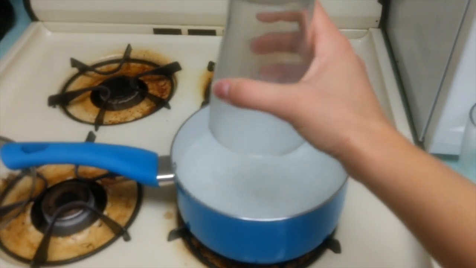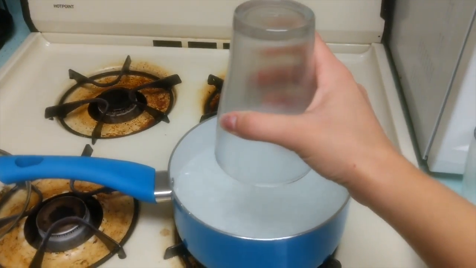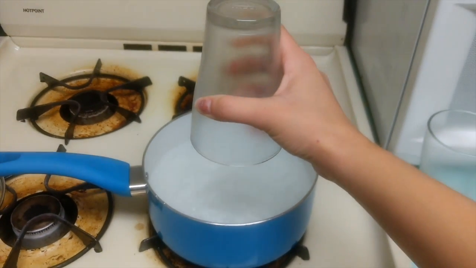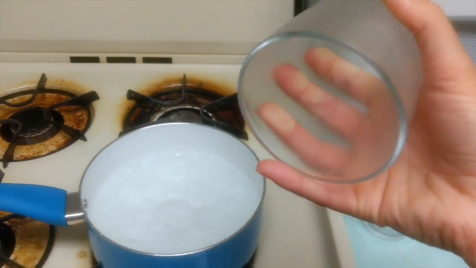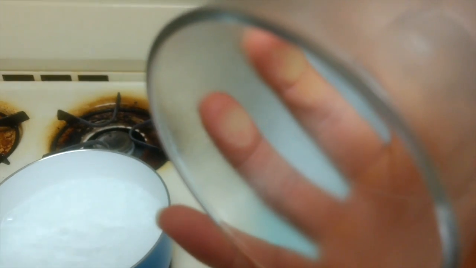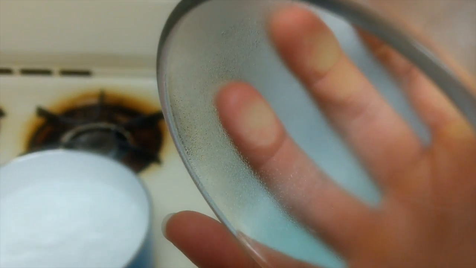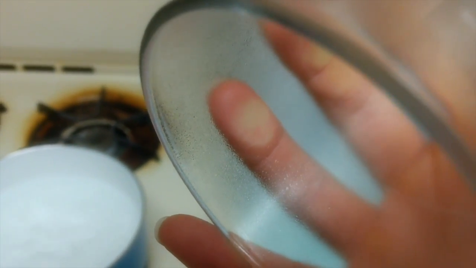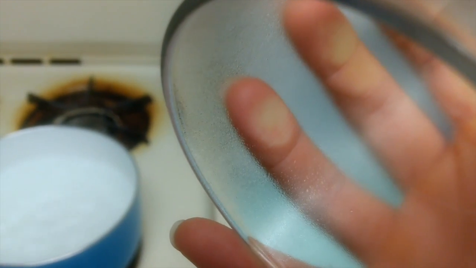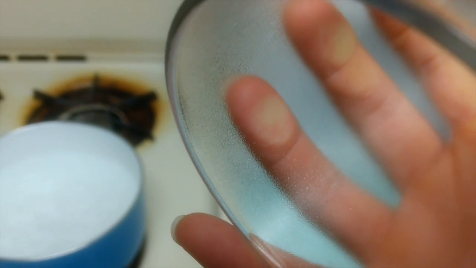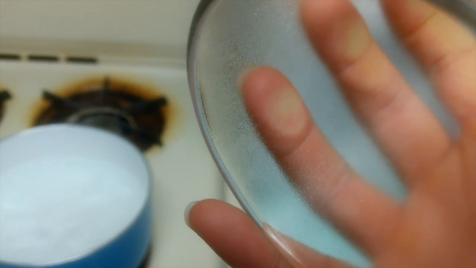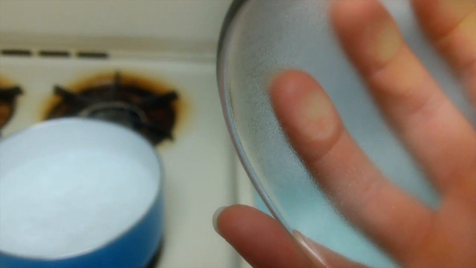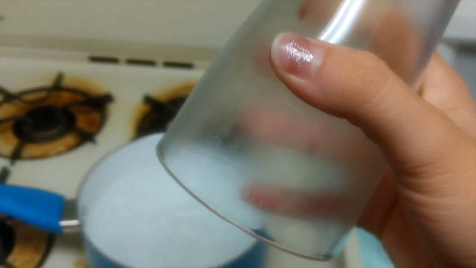Put a cup over the steam. Do you see the water droplets? That is condensation. Water boils and we can see evaporation in the steam and the condensation in the water that collects as it cools. We made our own cloud.